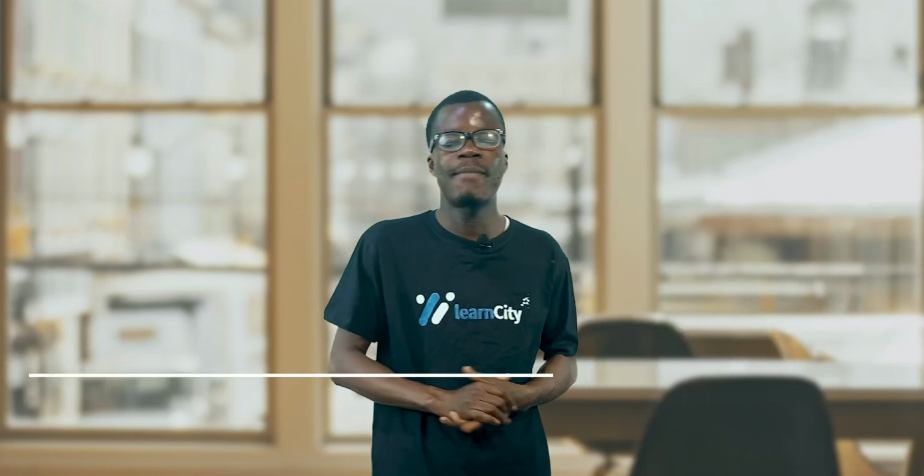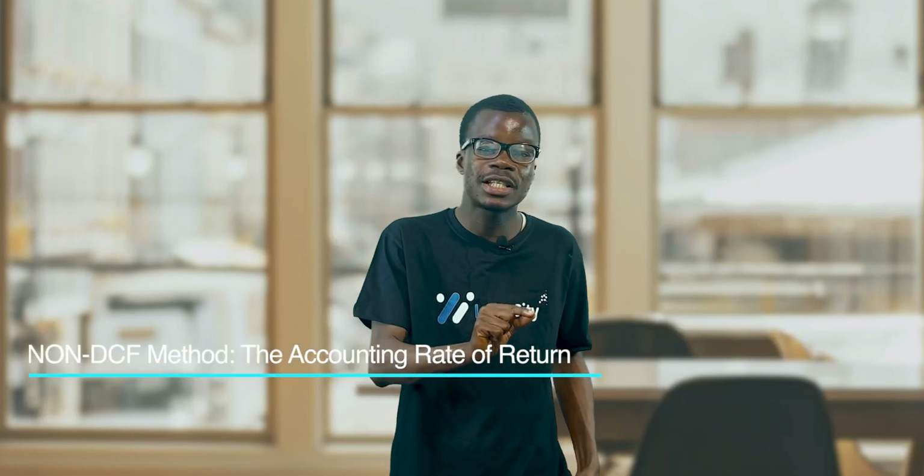And we will also be looking at the discounted cash flow methods, under which we have the net present value, NPV, and the internal rate of return, IRR. Now, we are going to be looking into the non-DCF method in full. So, the first subcategory we will be looking at under the non-DCF method is the accounting rate of return, ARR.